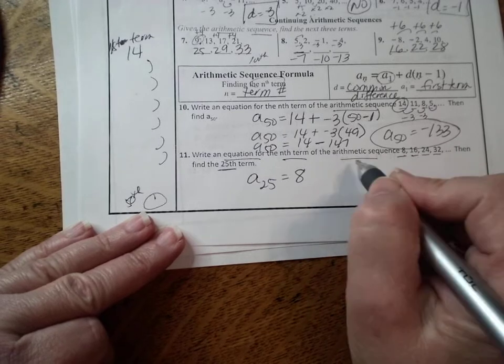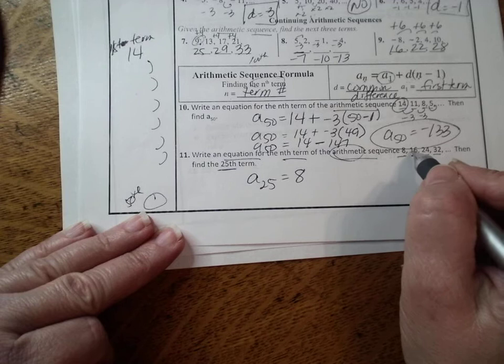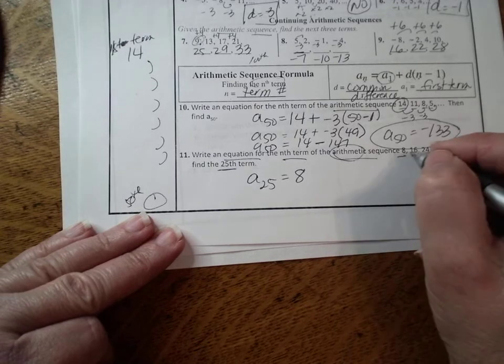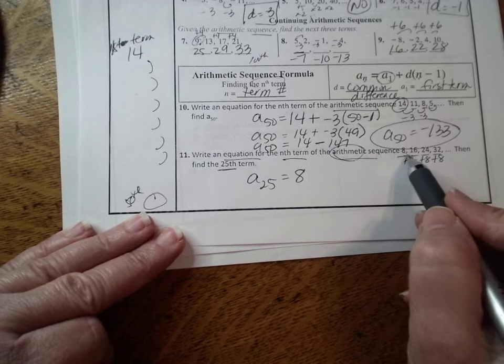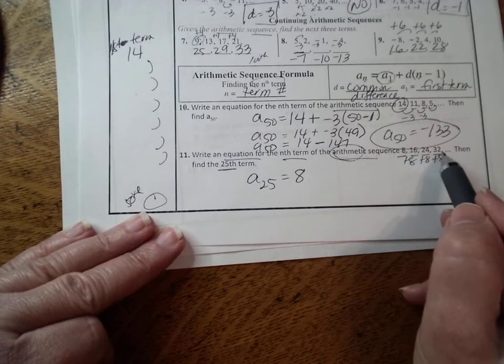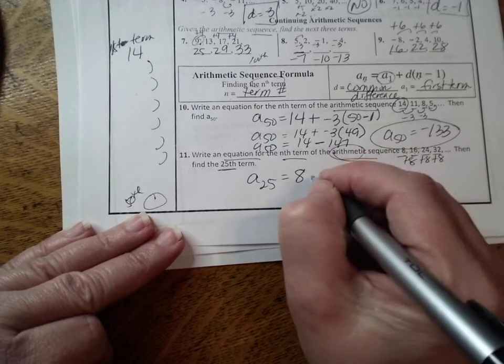Now it says arithmetic. But look at it. It looks like you're multiplying. Oh, no, it doesn't look like you're multiplying by 2. Good. So you're saying plus 8, plus 8, plus 8. It looks like 8 plus 8 times 1, 8 times 2, 8 times 3. That's what it is. But make sure you do adding 8 each time.